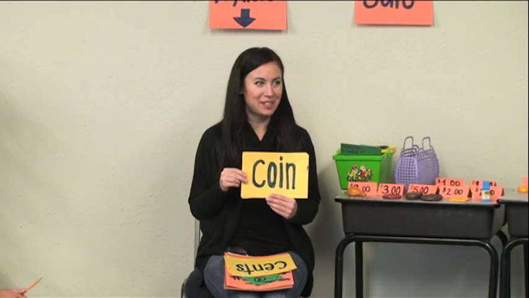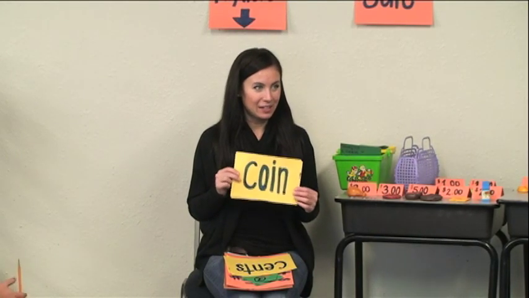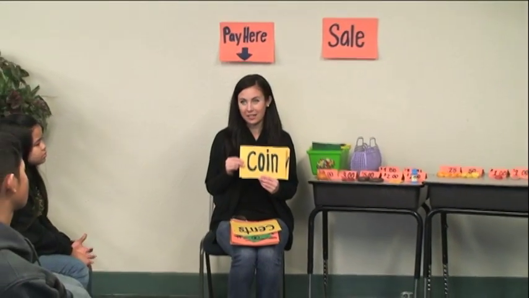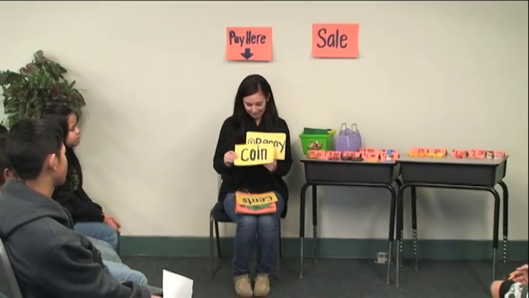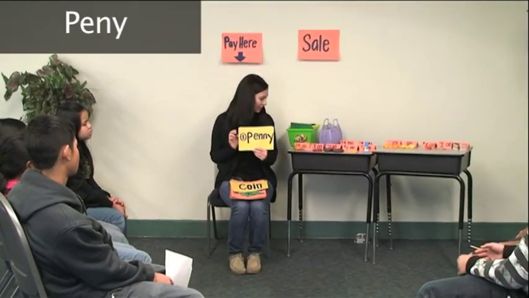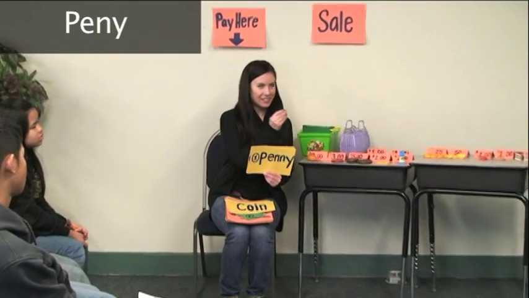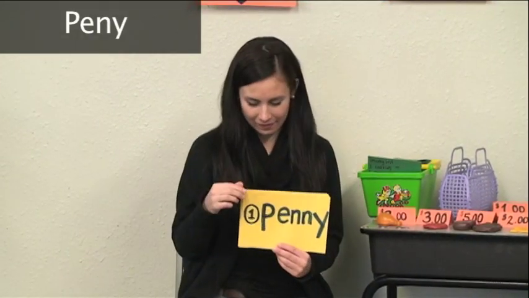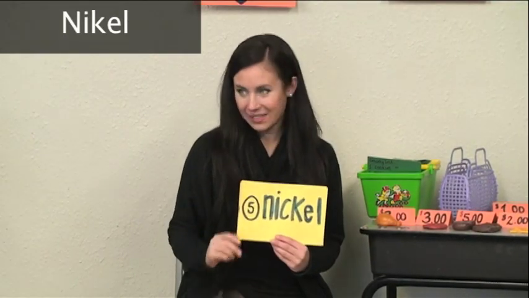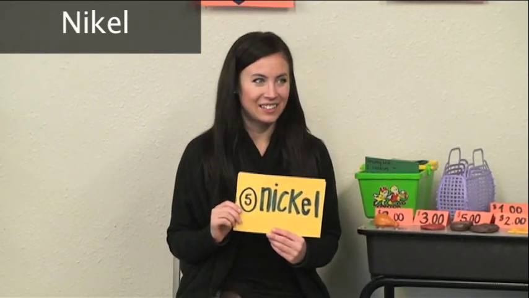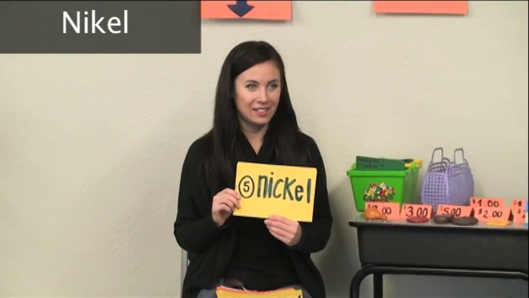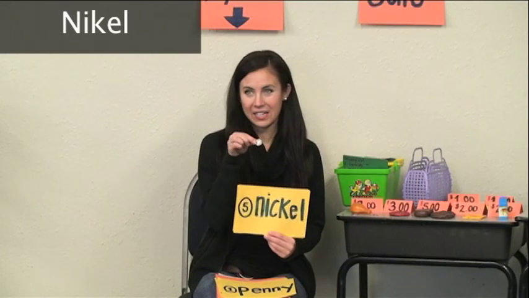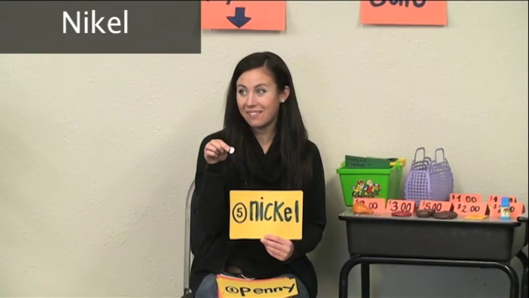Coins. So we talked about these ones a little bit already. Does anybody know what's the smallest coin? A penny. This is a penny. I have an example right here. What's this one? A nickel. How many cents is a nickel? 5 cents. We've got a nickel right here. It's a little bit bigger than a penny. 5 cents.